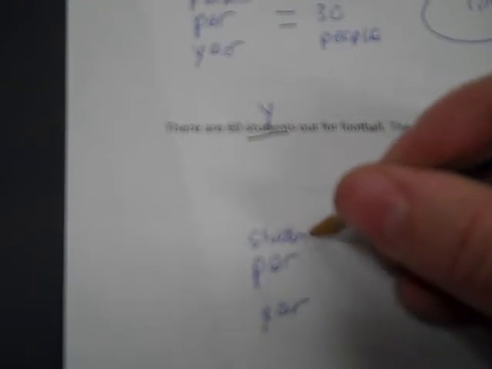There are 60 students out for football. The coaches want to increase that amount by 4% each year. So, year and students. So it's per year and students above it. Remember each and per. If you don't see per, find the word each. Well, what number? It's 4%. So again, that's not the same as 4 students, okay? So that's exponential.